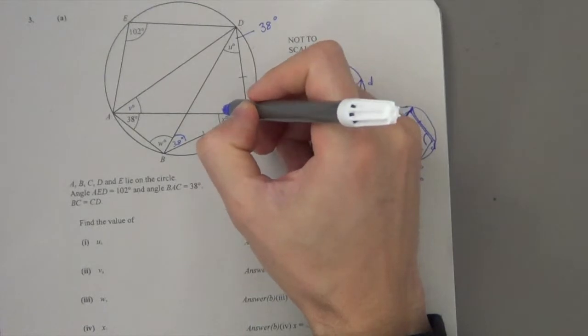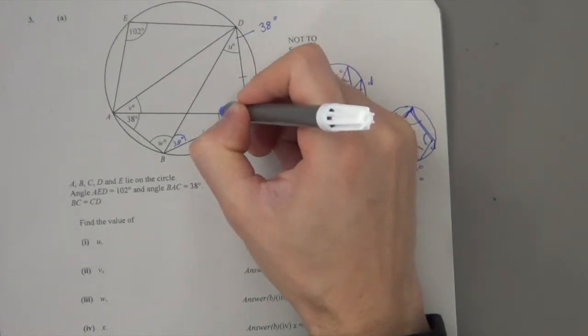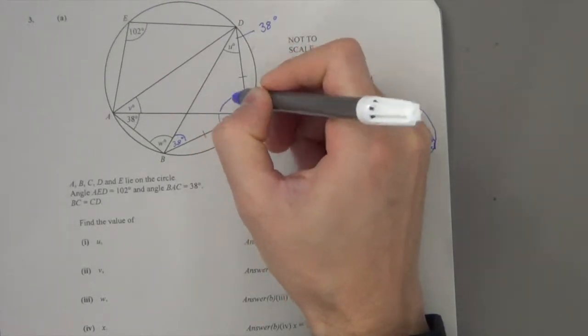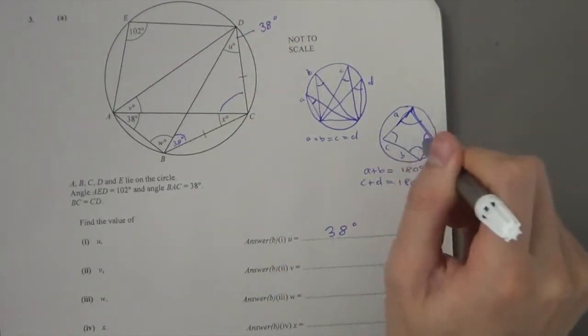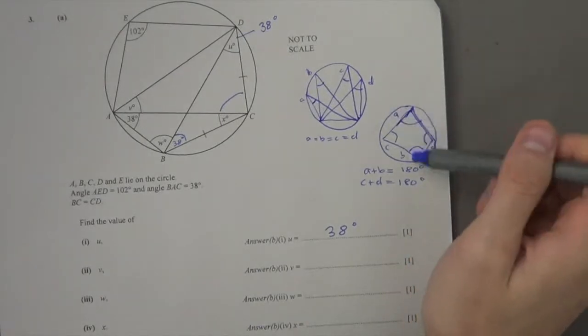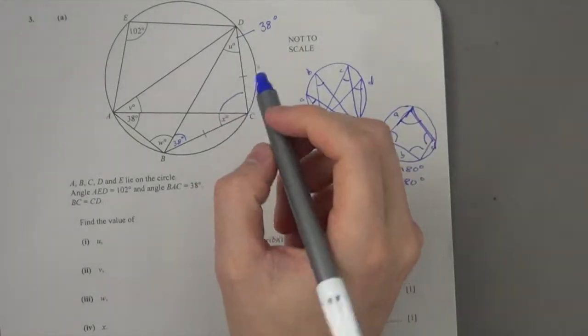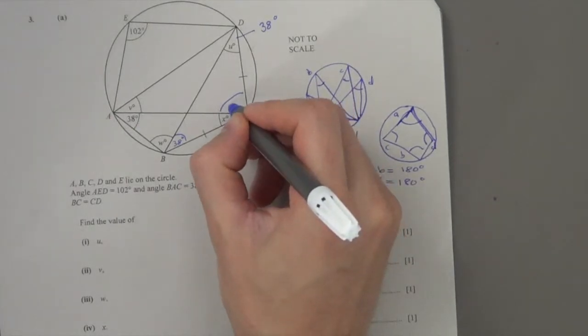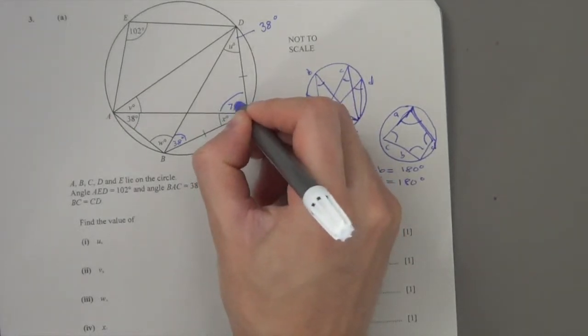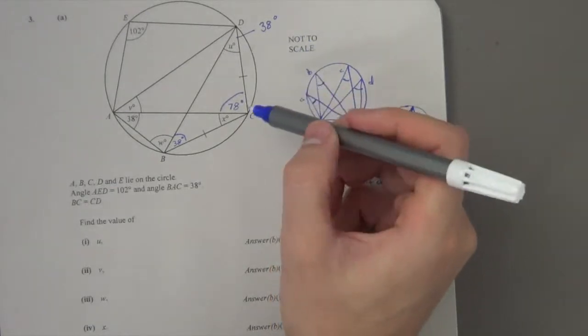Okay, now we can also work out this angle by using this rule. Remember I said opposite angles of a quadrilateral in a circle add up to 180 degrees. So 102 plus some number has to equal 180, so it's going to be 78 degrees.